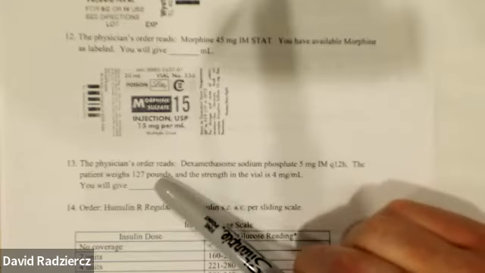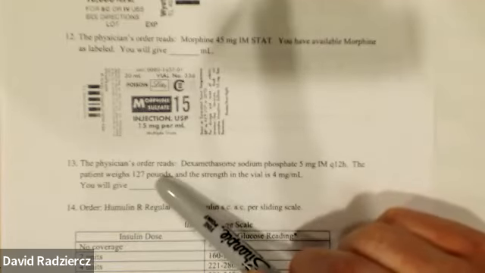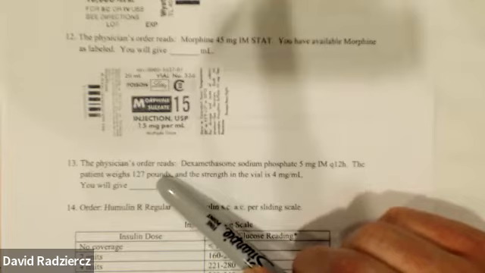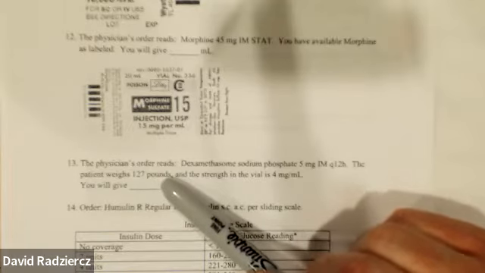In that situation, you would round to the nearest tenth if it's a number greater than 1. But for 13, we don't need to convert pounds to kilograms unless you just want to do it for funsies.